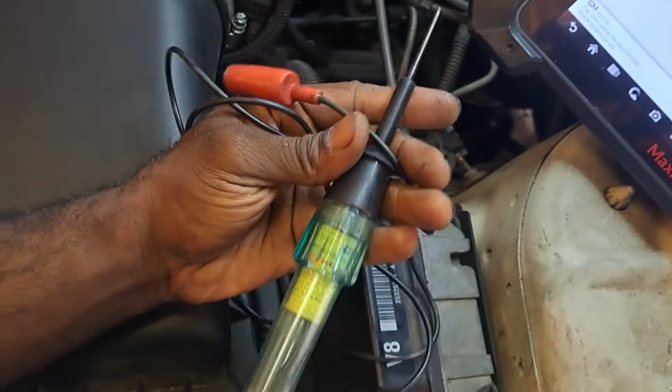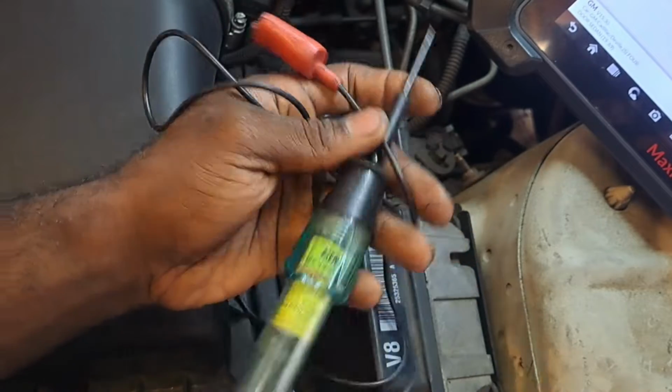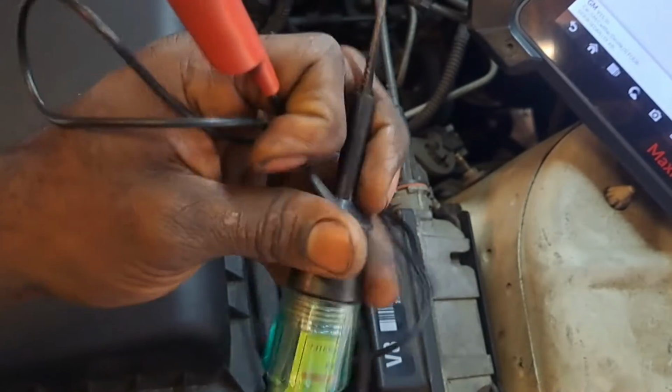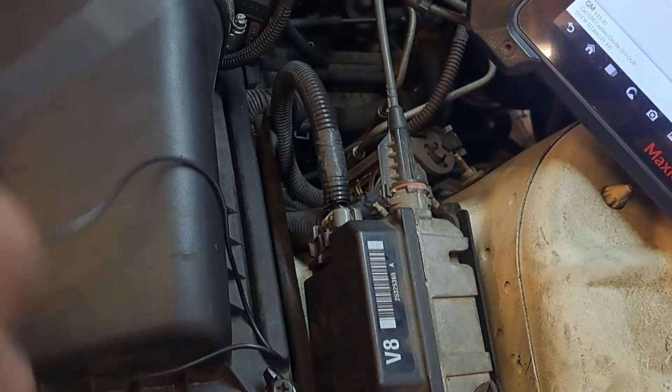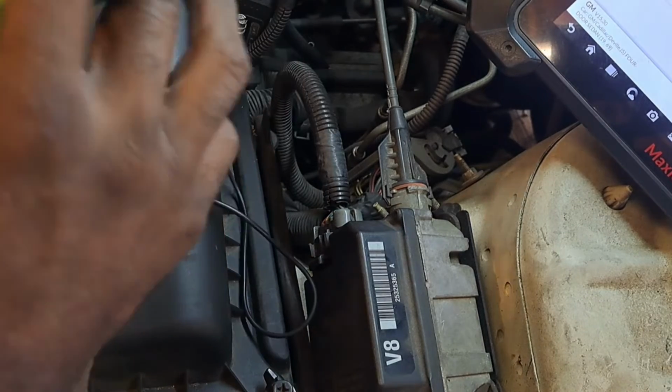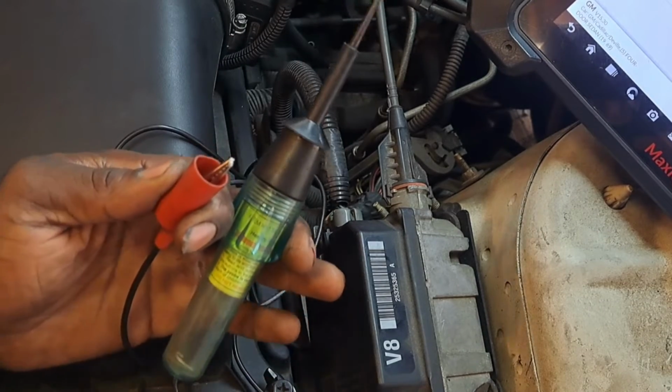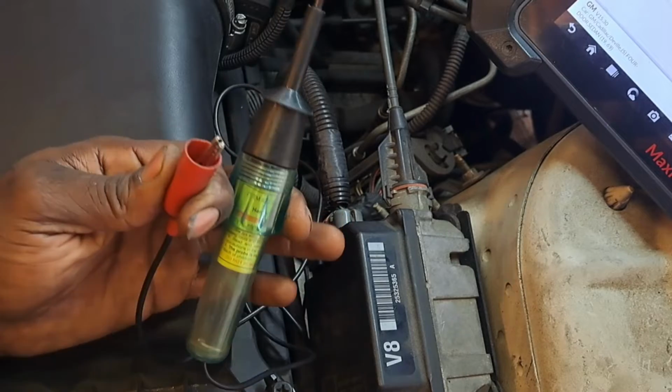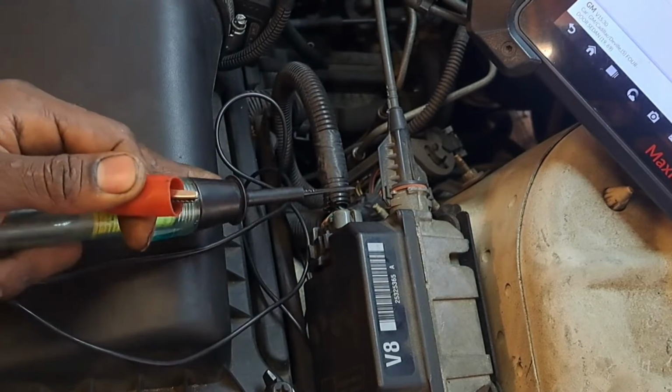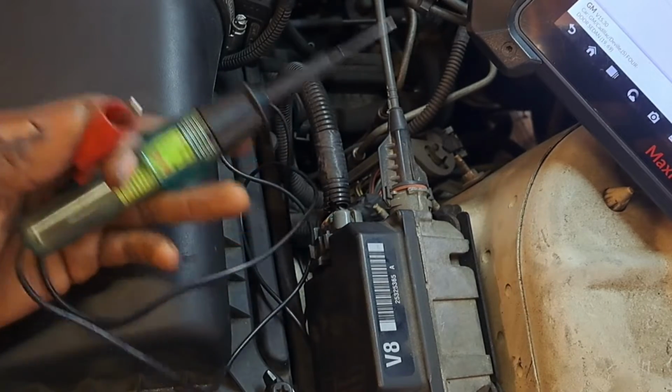But when you want to legitimately load test something, this is it. This is a 300, 400 milliamp test light, capable of illuminating and supporting a load. This is going to assure us that the wire integrity is legit.